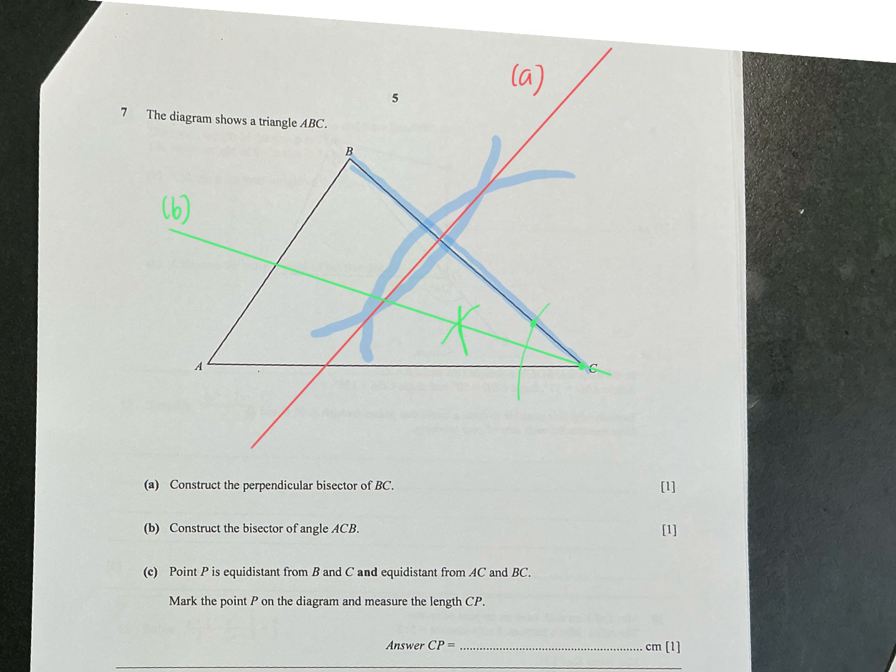Okay, anyway, it says P is equidistant from B and C. That means P lies on this red line. Okay, because on this red line, no matter where I am, I'm always equal distance from B and C. And then it is also equal distance away from your BC and AC. So that means it must also lie on this line. So to fulfill both criteria, where must P be?